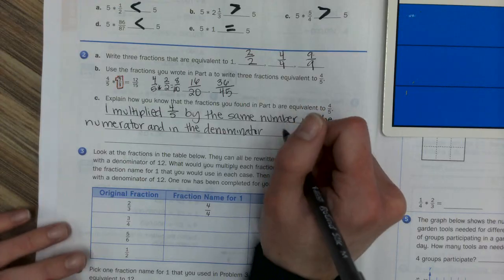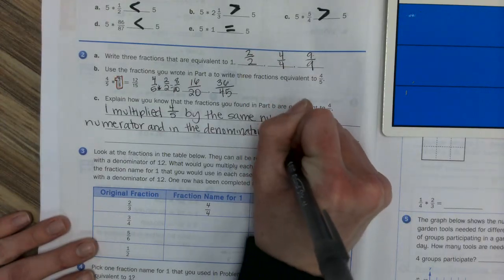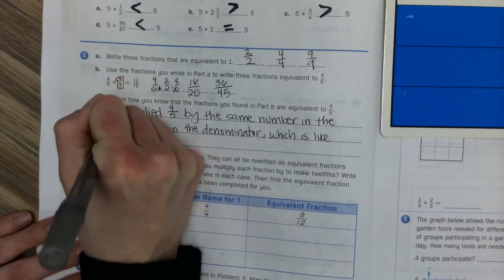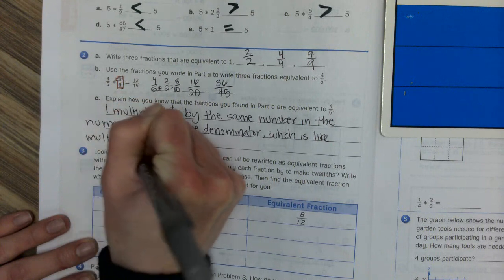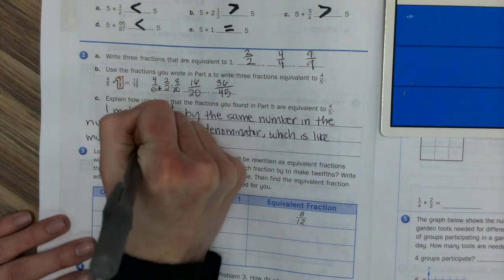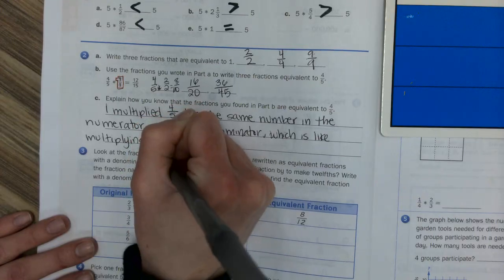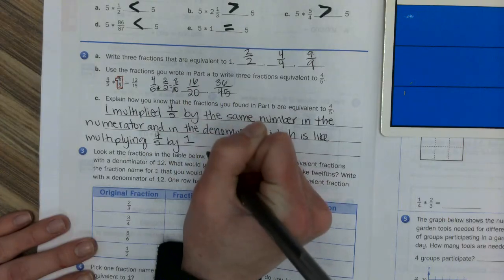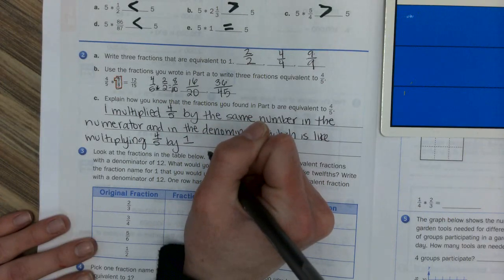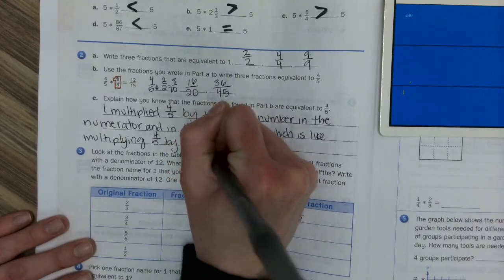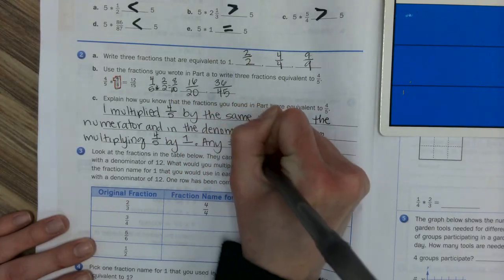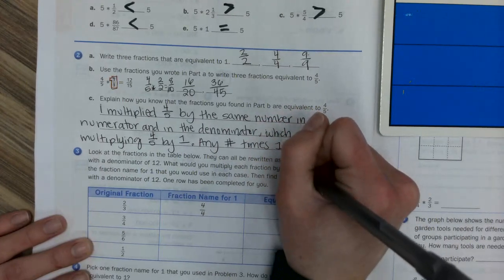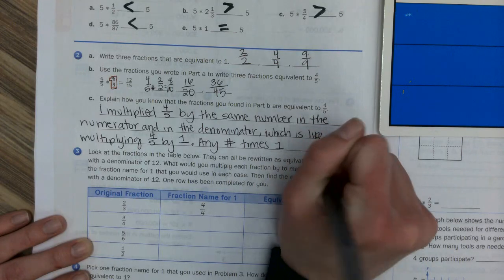Denominator, which is like multiplying 4/5 by 1. And please make sure that you're writing this down. It's not for me. 4/5 by 1. Any number times 1 equals itself.